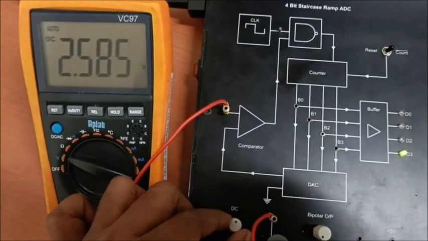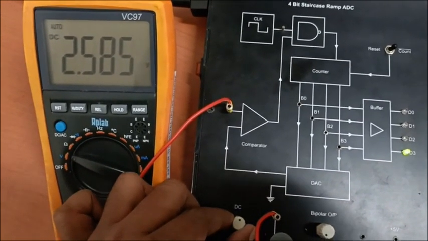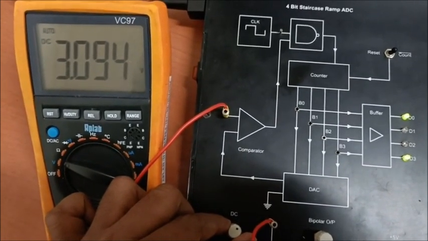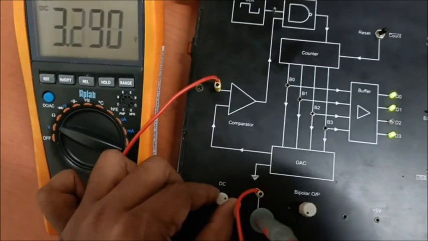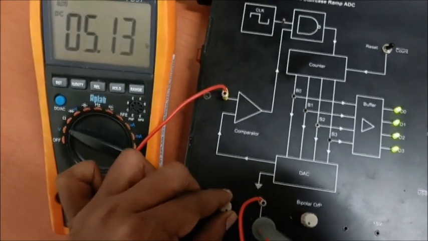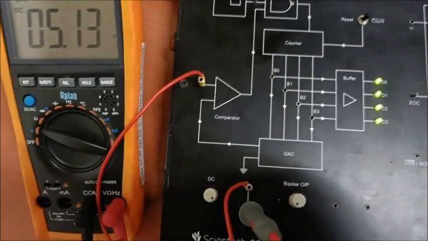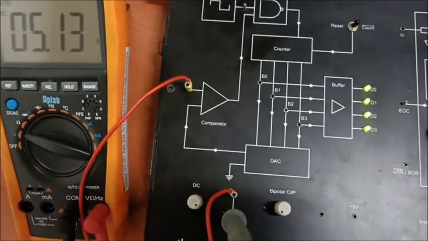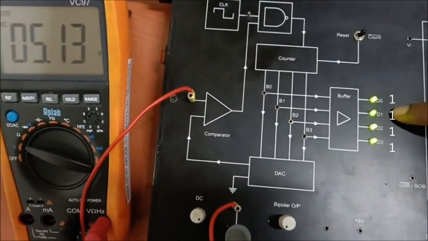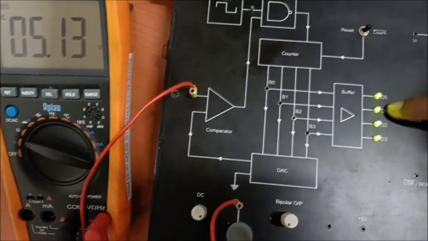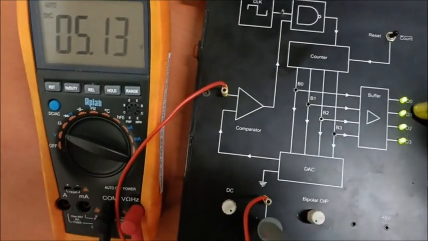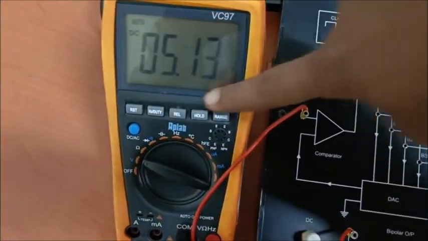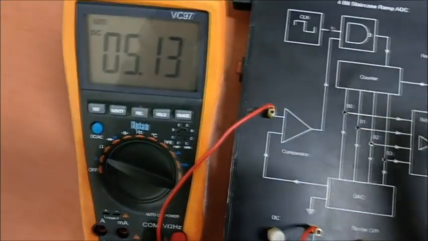You can see the state of the output is 1, 0, 0, 0. Again I am increasing, means 1, 0, 0, 1. Now I am supplying the maximum input to this comparator's positive terminal, and we can see all LEDs are glowing. Means the output state is 1, 1, 1, 1, and this maximum voltage is coming corresponding to the input 5.13 volts.